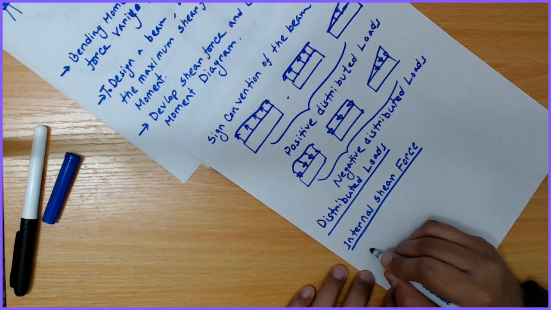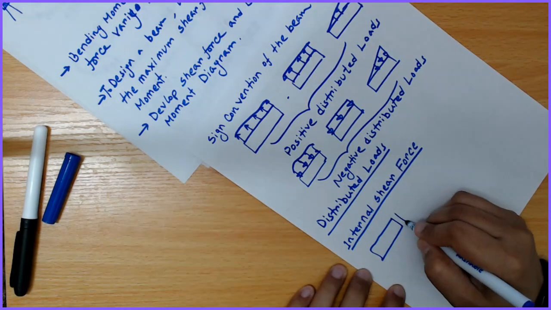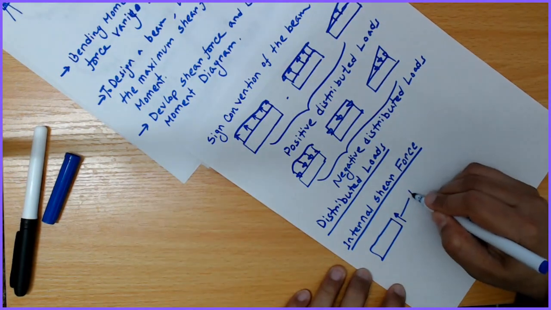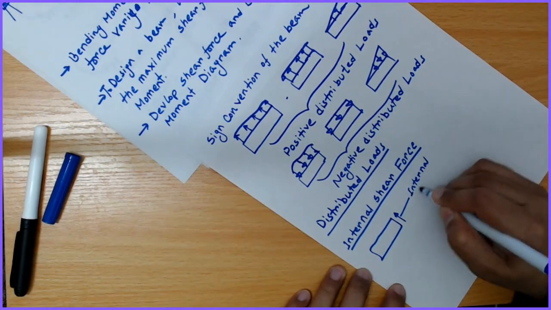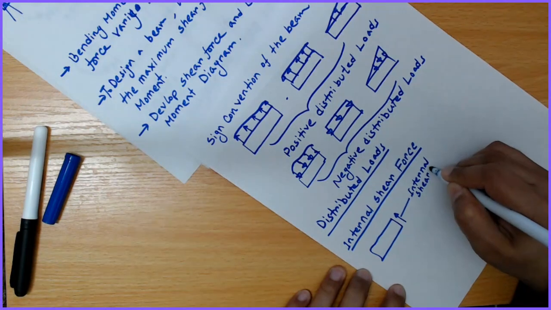Now, if my beam, so if this is an internal shear force, this is an internal shear force.